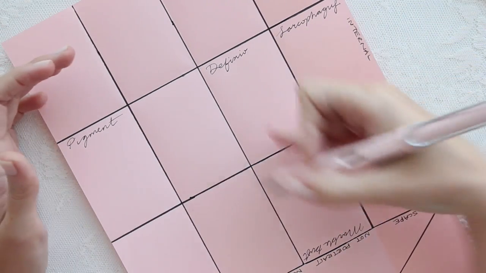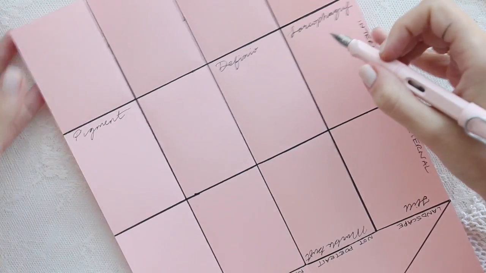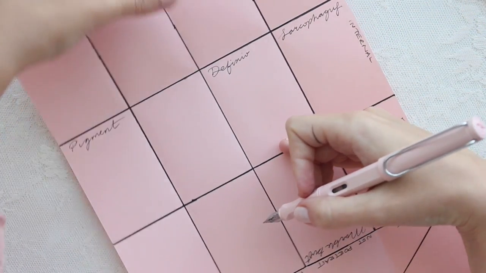Again, this is very much open to interpretation. There's no right or wrong way to fill this in. It's all just to get ideas flowing.